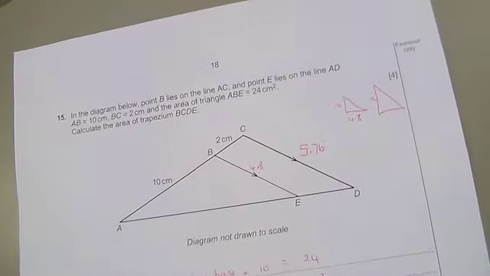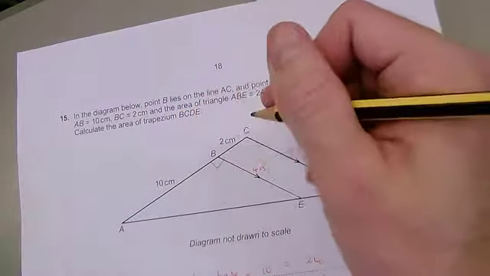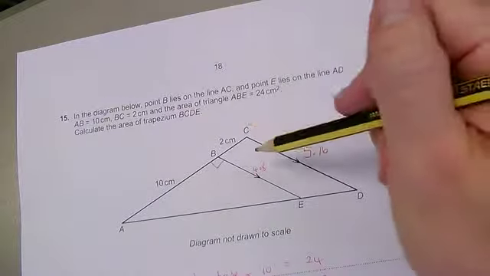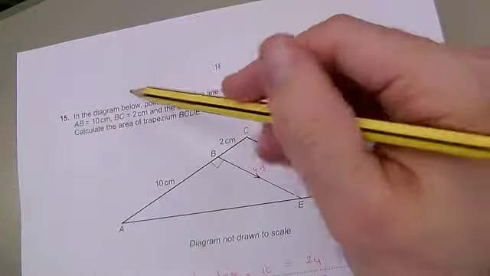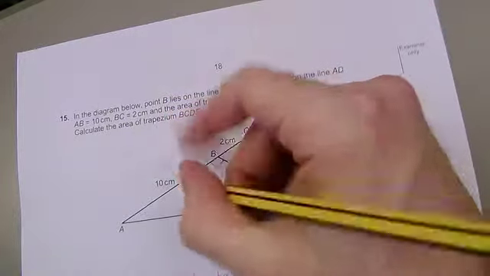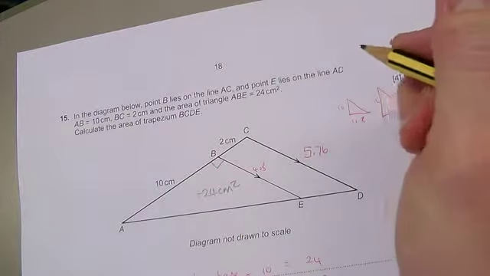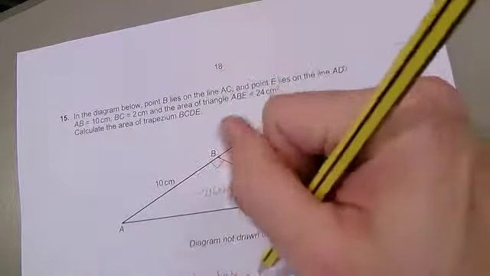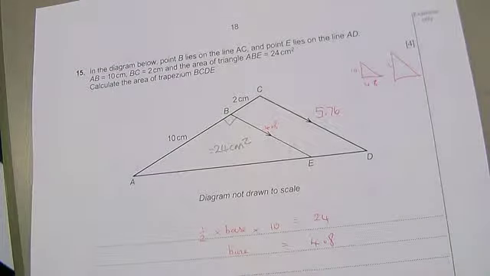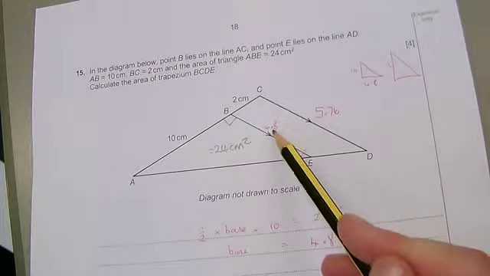I didn't like this one at all because it didn't tell you anywhere that it's actually 90 degrees here. You just had to assume it, and it doesn't look like 90. I know it says not drawn to scale, but it doesn't look like 90 at all. You're told that AB is 10, BC is 2, and the area of ABE, so this one here, is equal to 24 centimetres squared. So the only way to go anywhere with this was to do half base times height is equal to 24 and just assume it was 90 degrees. That's all I did. And that worked out being 4.8, so that was this base here.